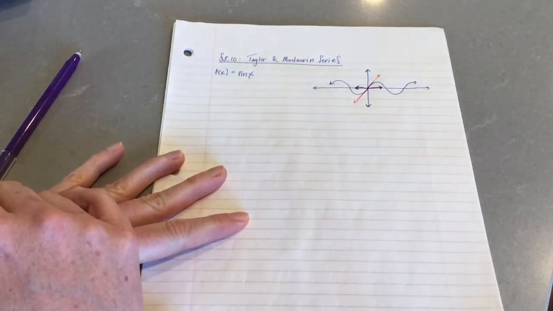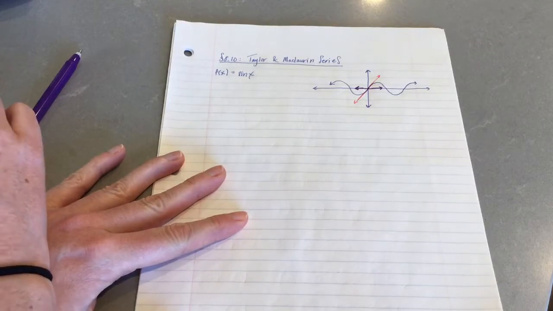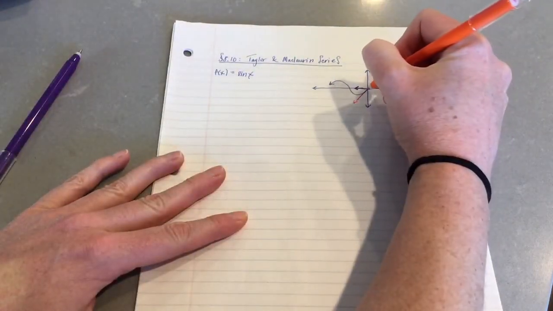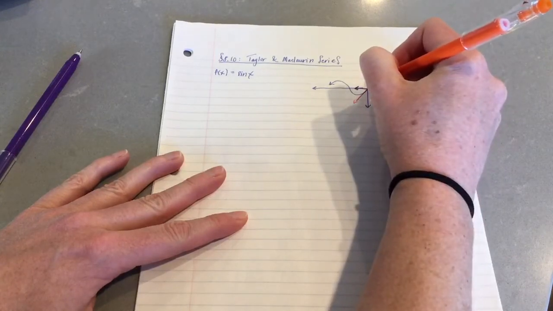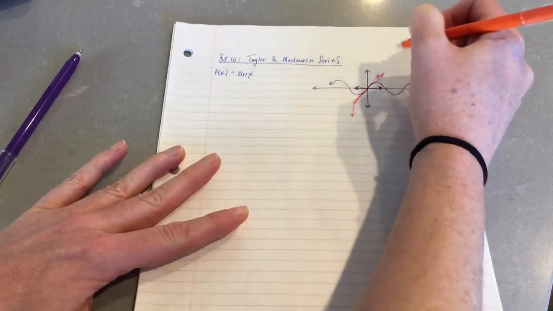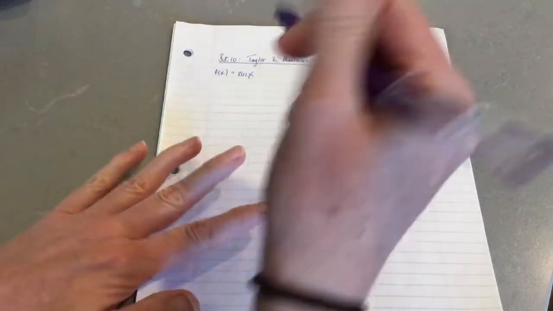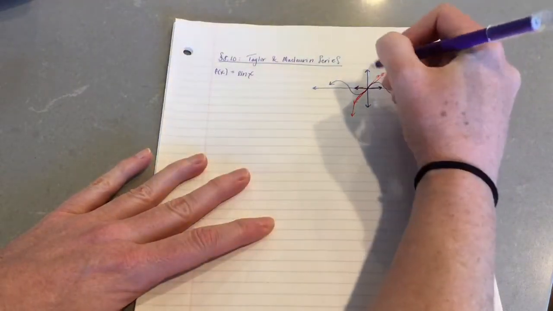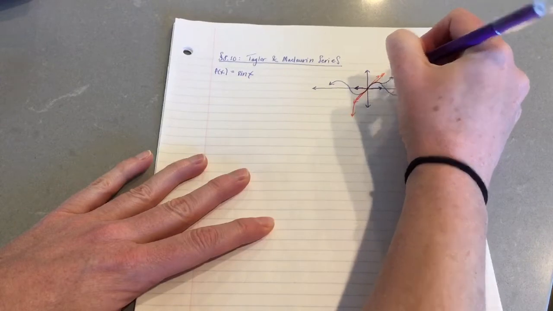And then what if we add in a degree 3? So degree 3 would agree up to the third derivative. I don't know exactly what it would look like, but let's say it looks something like this. What if we pop up to a degree 5? A degree 5 maybe would hug the curve a little tighter.